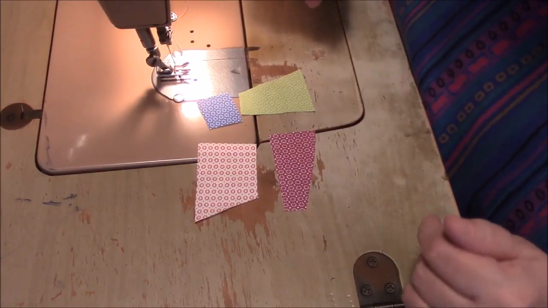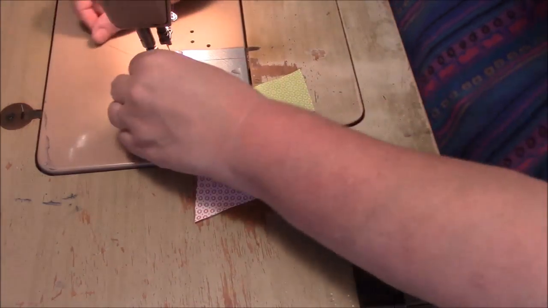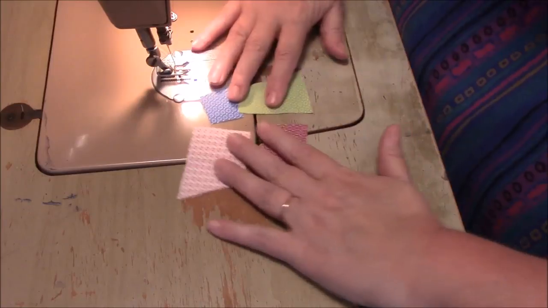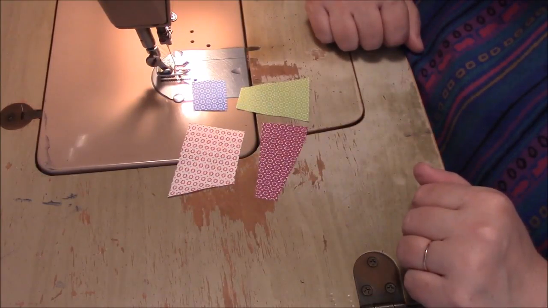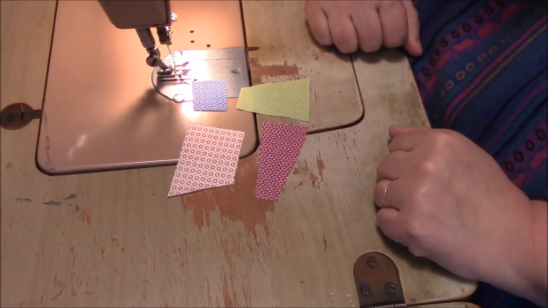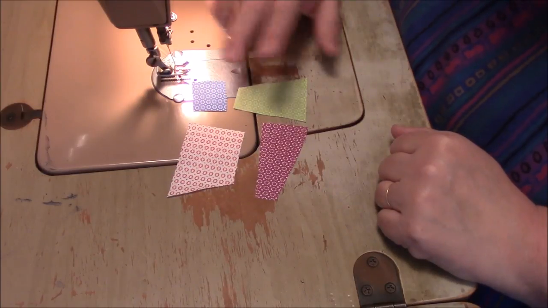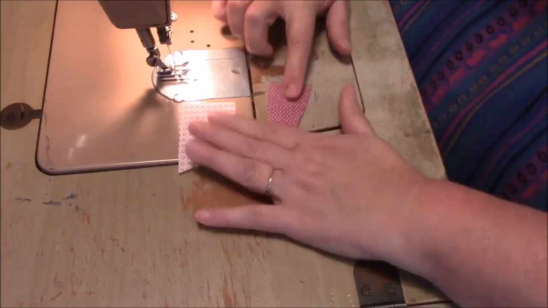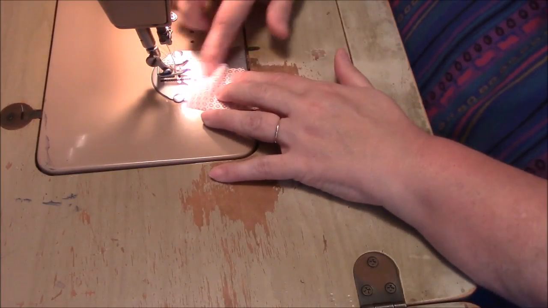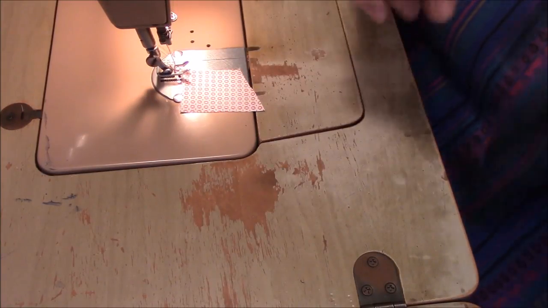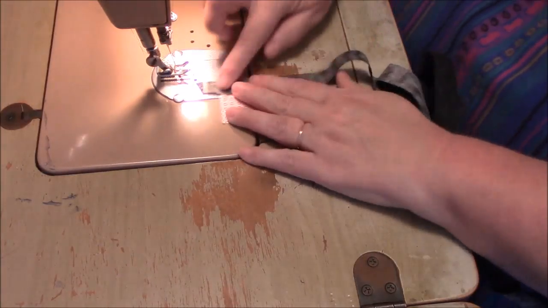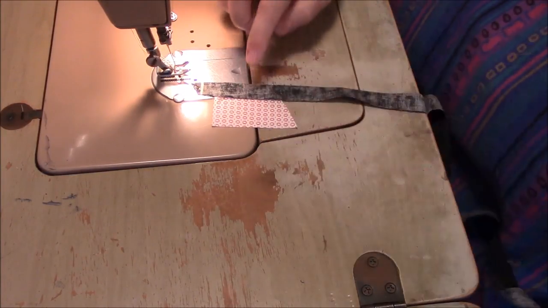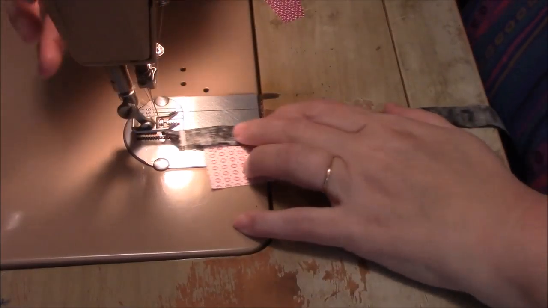For this particular method, thread color does not matter because we're not doing any top stitching. So here's the four little pieces I want to put together. I need some grout between those two and between those two, and then we'll be putting them all together. So let's just move these two pieces aside and let's work here. I'm going to take this one and I'm going to add some of my black. Just going to take my strip, match up the edges. Let's see here. And I'm just going to sew.